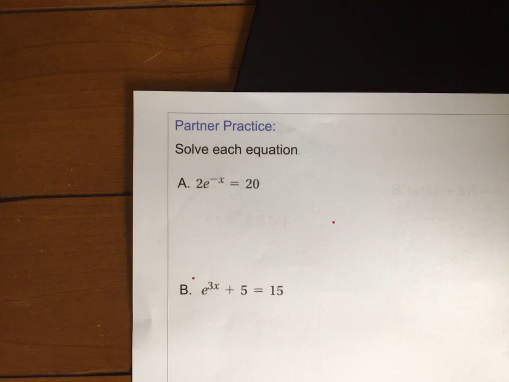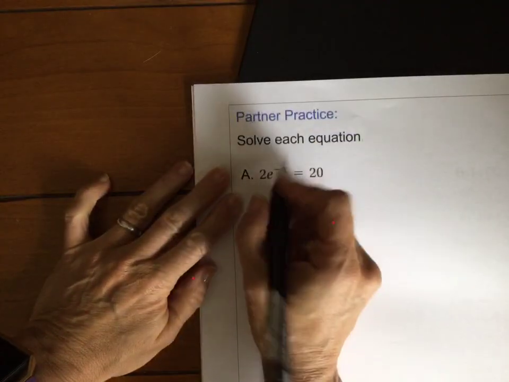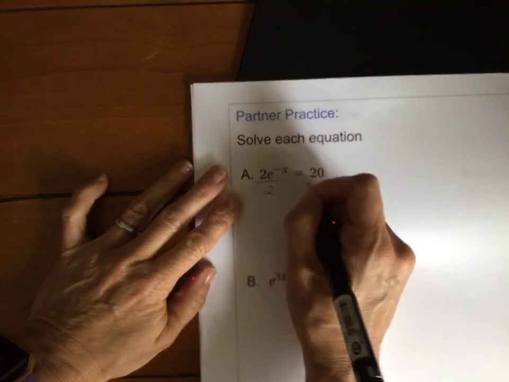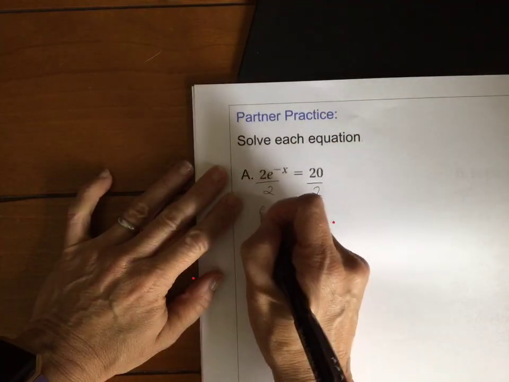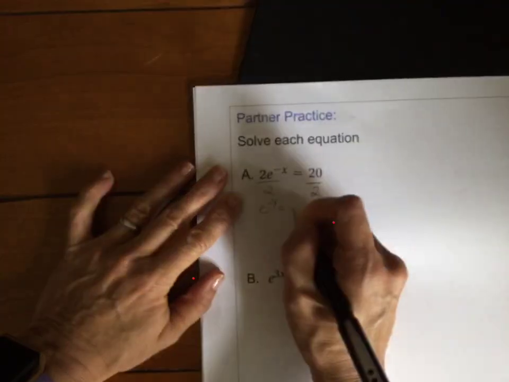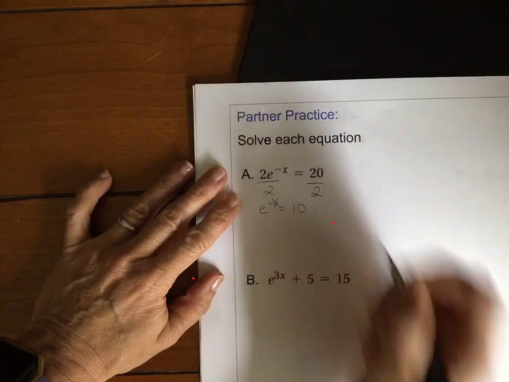All right, I'm hoping you had a moment to try both of these equations, and we're going to do them together now. So neither one of these had the exponential part just by itself. So here we would first need to divide both sides by 2, giving me e to the negative x equals 10. That's an x, not a y.